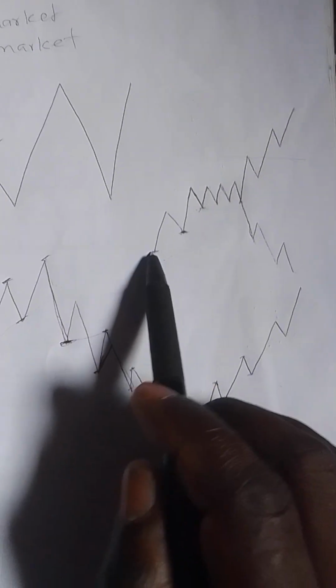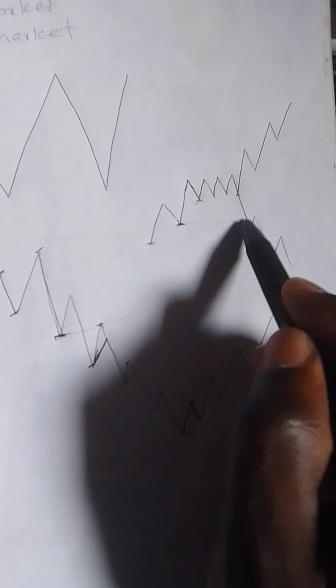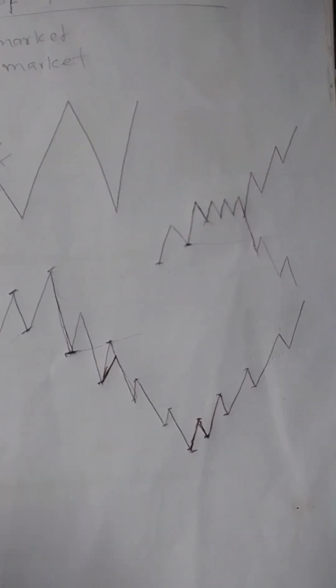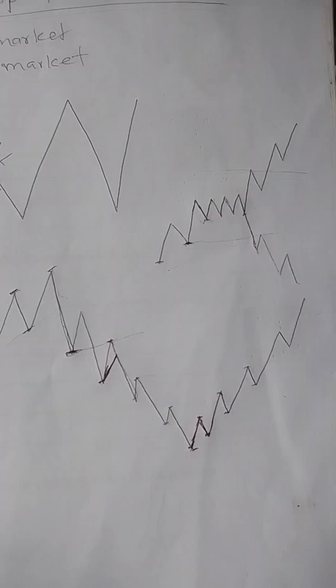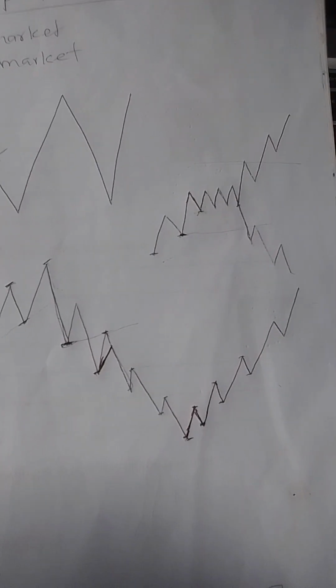So when you bought at this point and you realize that after balancing here it moved past this, it means the market is going down. So you can close the trade to avoid losing a lot of money.